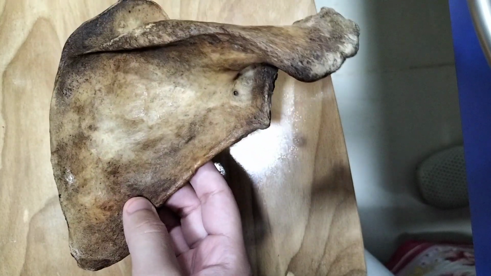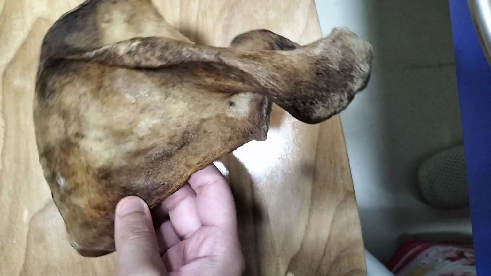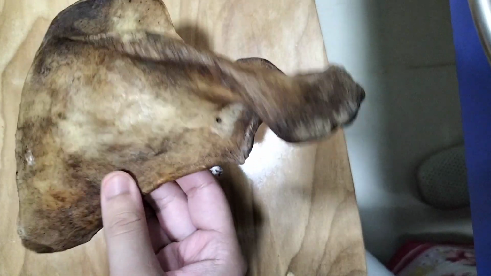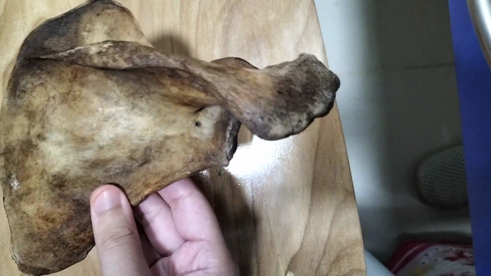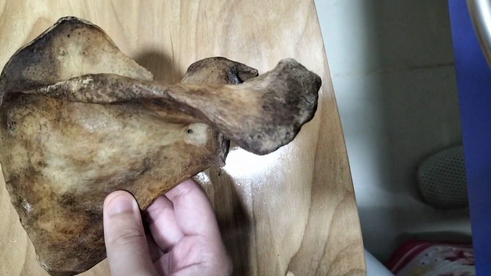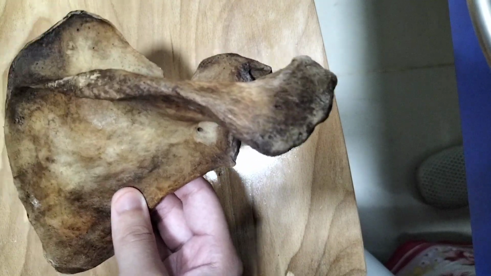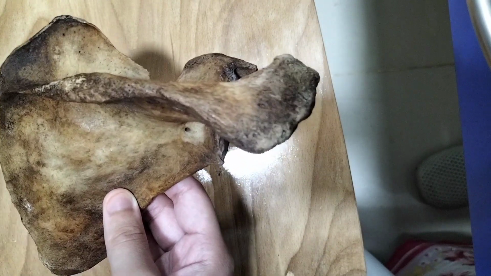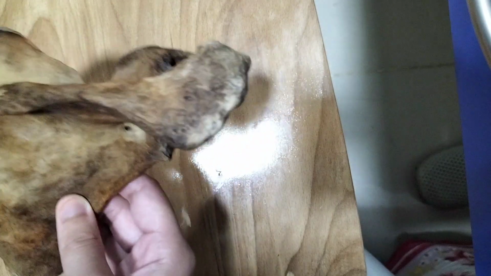Hello guys, in this video we are going to determine the side of the scapula bone. So what should be our thought process to determine the side of any bone? Firstly, we should know the dorsal surface and ventral surface of the bone. Secondly, we should know the medial border and the lateral border.